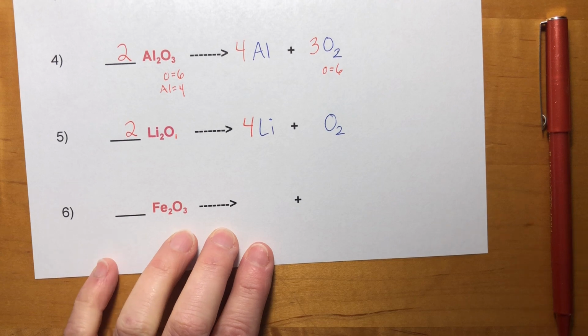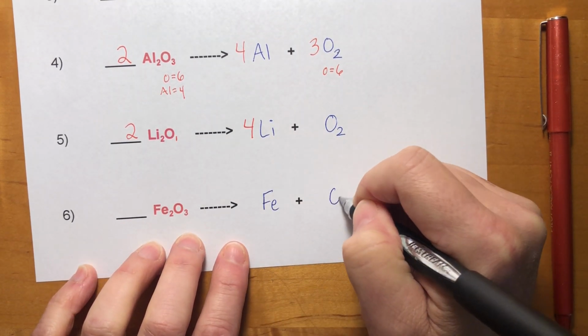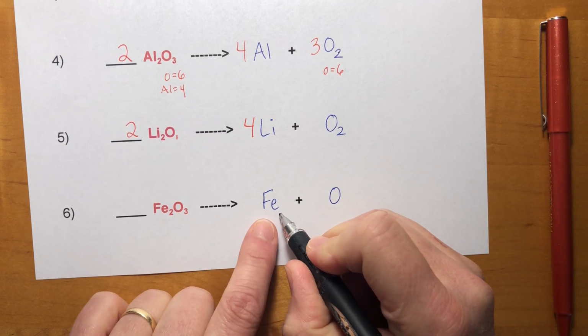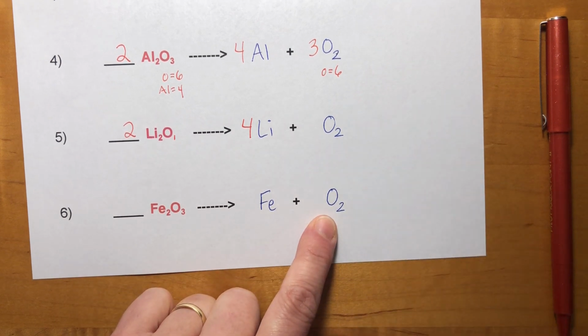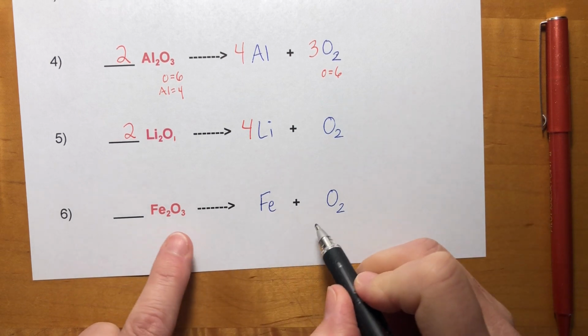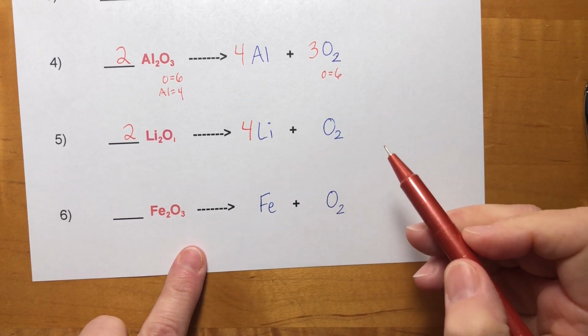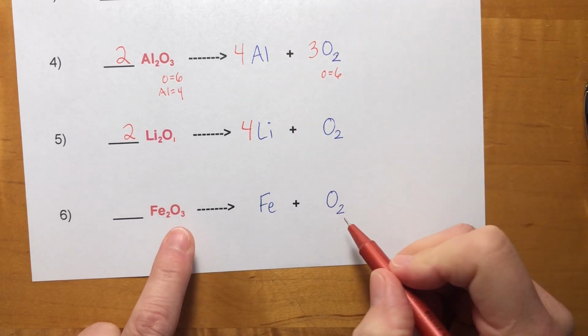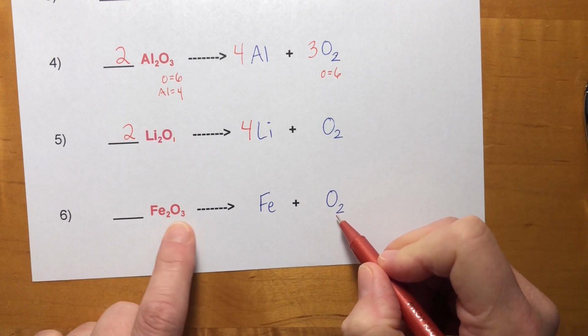Iron oxide. It's going to break up into iron and oxygen. Can iron be written alone? Yes. Can oxygen? No. It has to be written as diatomic. So, are we balanced? No, not even close. This is similar to number 4, where the oxygens are going to have to go to 6 on both sides.